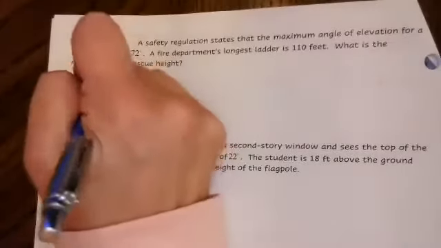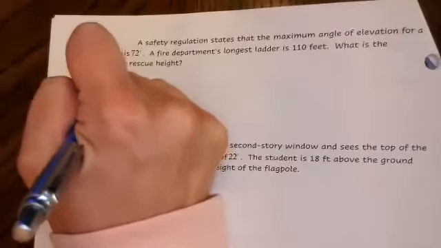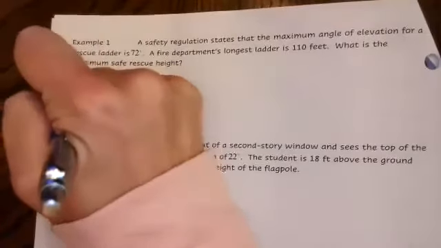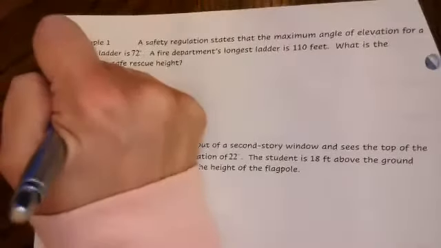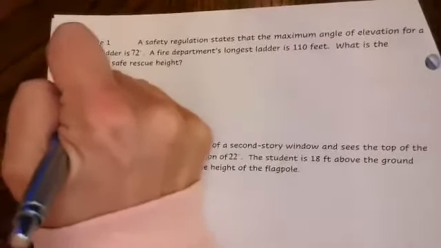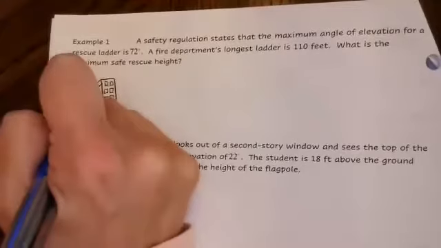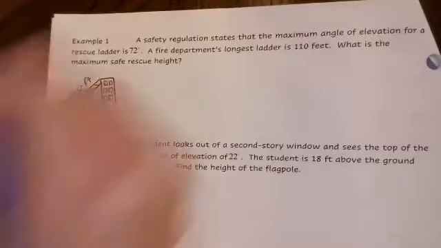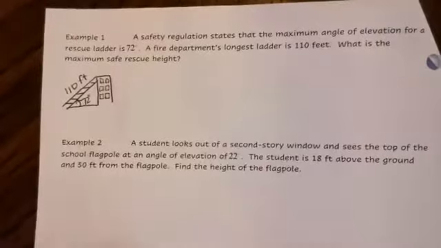All right, so we want to draw a picture here. So I'm going to draw my building. Definitely not an art teacher. I'm a math teacher, so keep that in mind. All right, so we are going to put our ladder against the building there. And we know that it is 110 feet. Now, this is going to make a horizontal here, and it told us our angle of elevation. So our horizontal part here, this would be the angle that they're giving us of 72 degrees. So it wants to know this side right here.